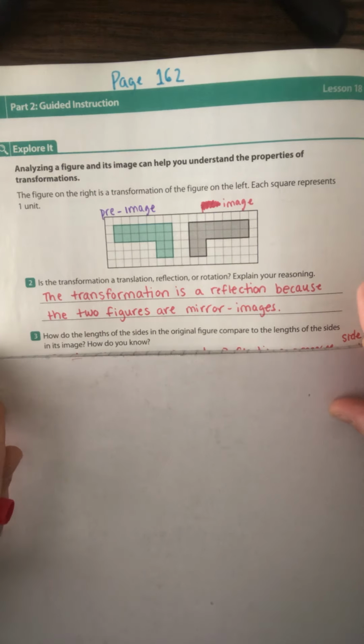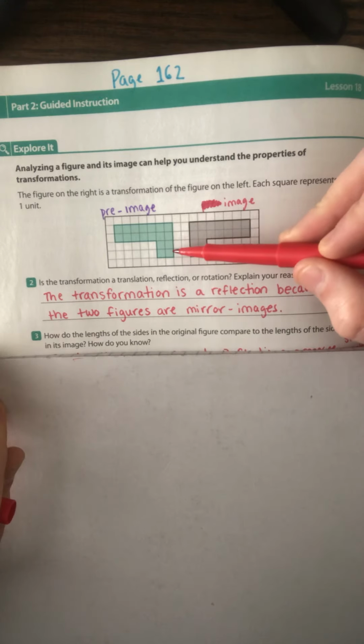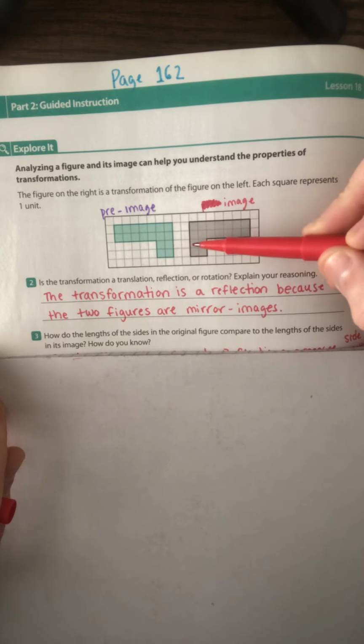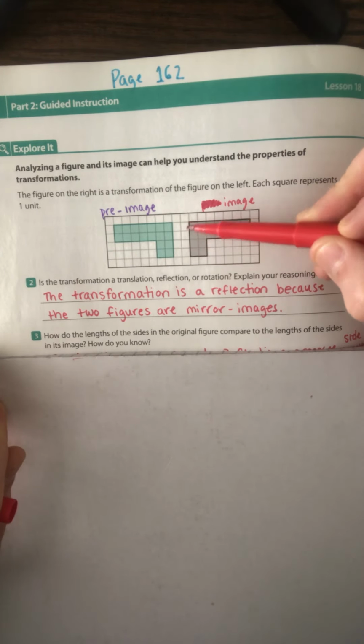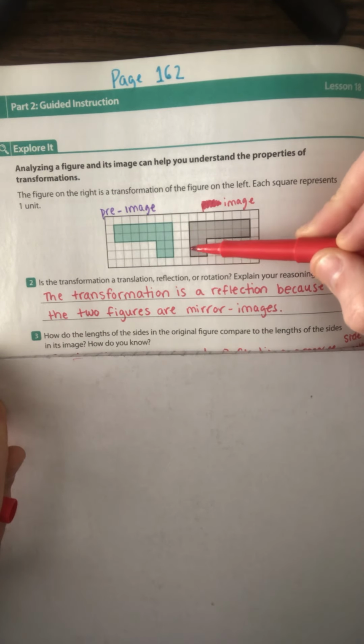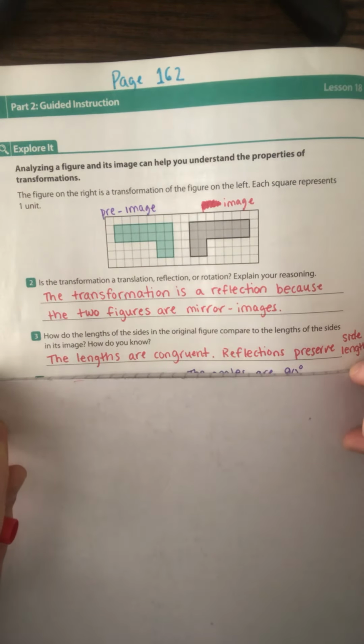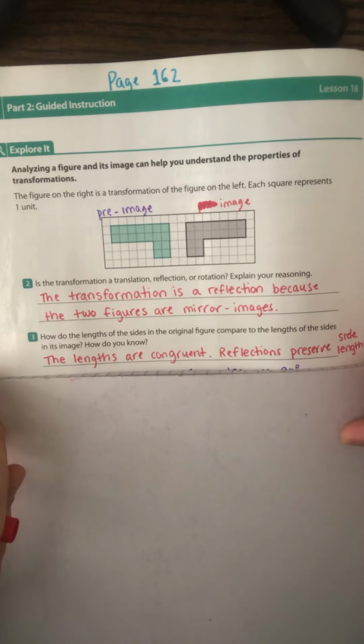Next question: how do the lengths of the sides in the original figure compare to the lengths of the sides in its image? How do you know? Well, if I look at the pre-image, this is a side that corresponds to this side in the image. This is 1, 2, 3, 4 units. This is 1, 2, 3, 4 units. Reflections preserve side lengths. So the lengths are congruent. That's the reason.